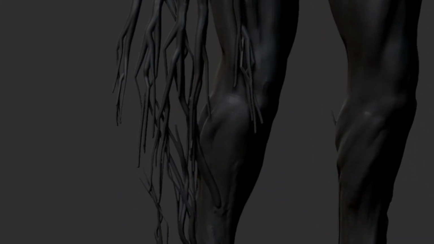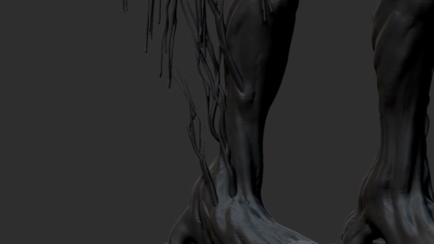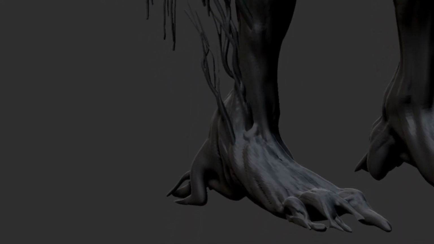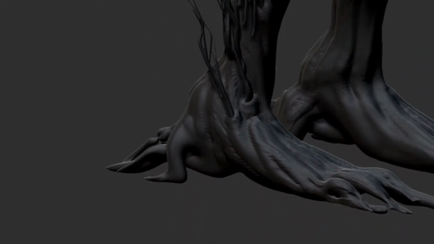This creature is starting to shape up. I love it. This is definitely a fun piece to do.